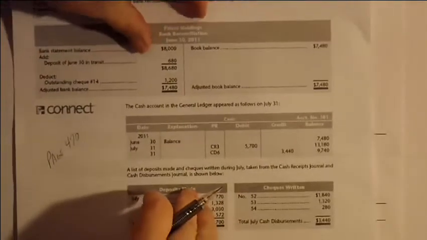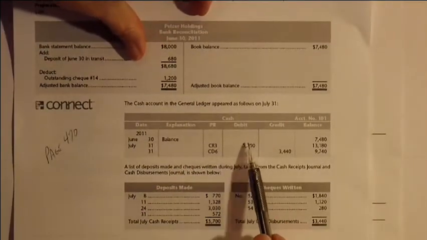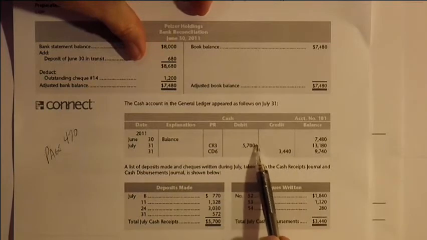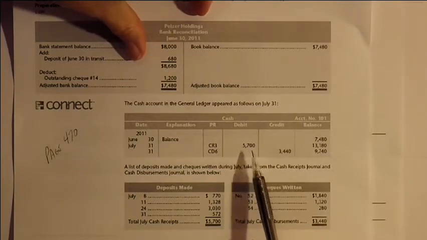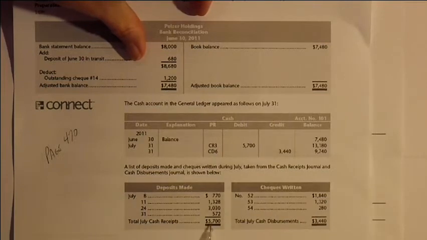Now I just want to go back to this general ledger for a second. This group of debits, $5,700 in debits, is actually made up of 4 deposits that we made in the month of July that totaled $5,700.